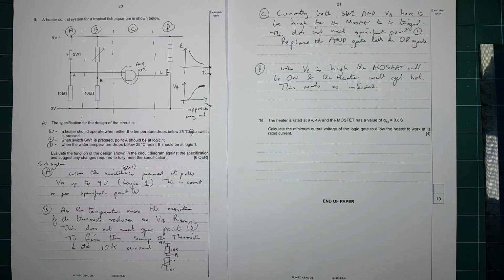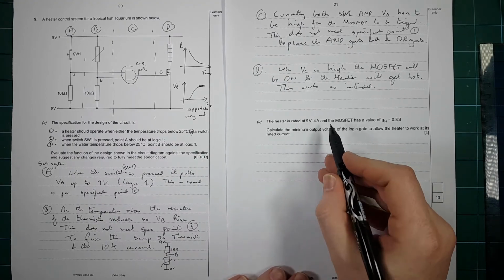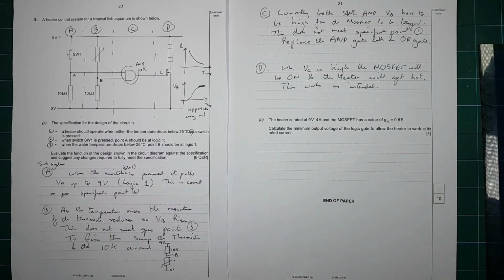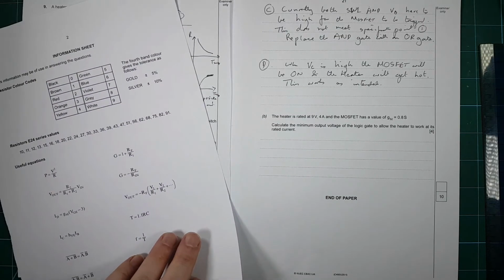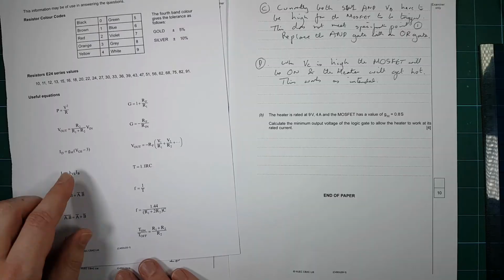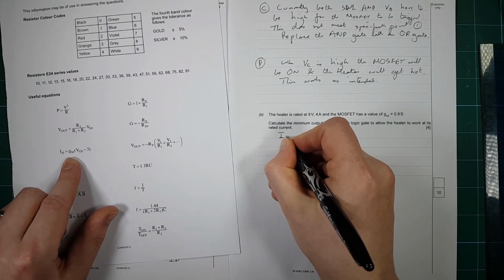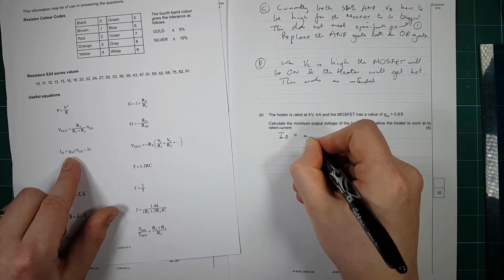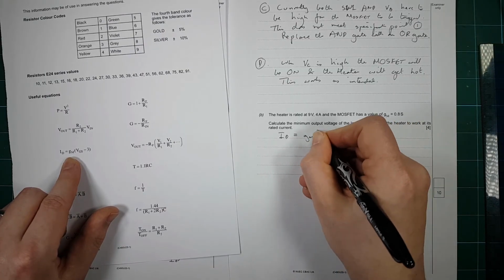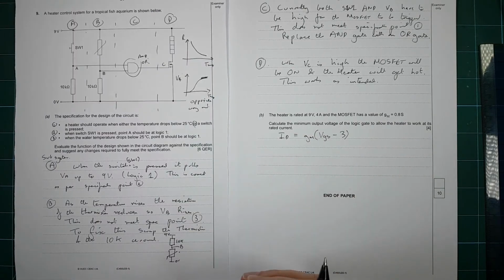The last question. The heater is rated at 9 volts, 4 amps. The MOSFET has a value of GM 0.8 Siemens. Calculate the minimum voltage from the logic gate for this to work. So we're going to need our equation for MOSFETs, which is this one. ID is equal to GM times VGS minus the threshold voltage, which they always decide is 3 for you.